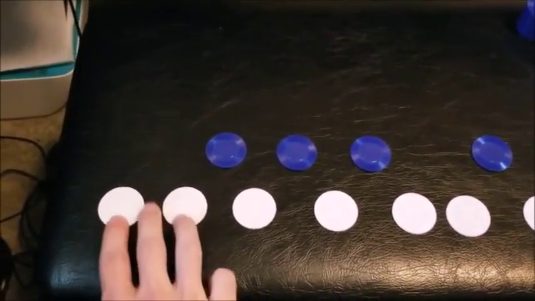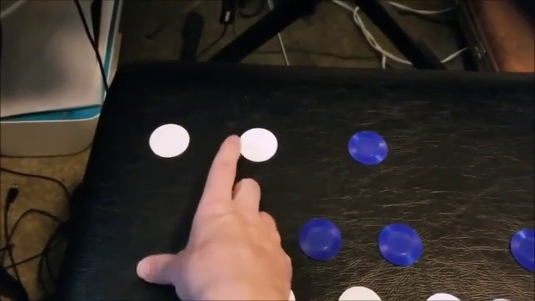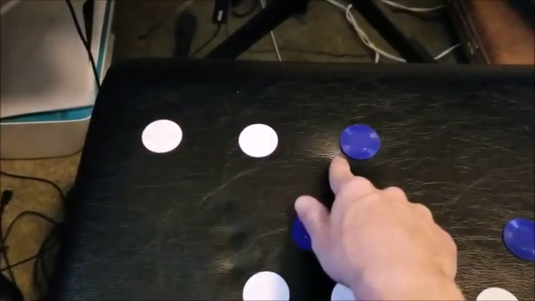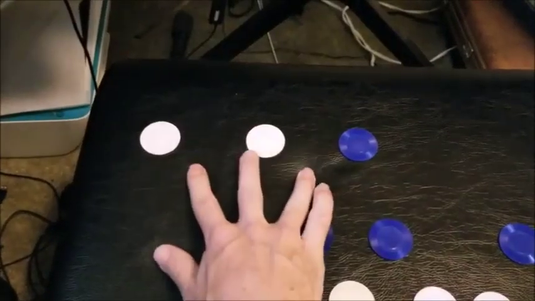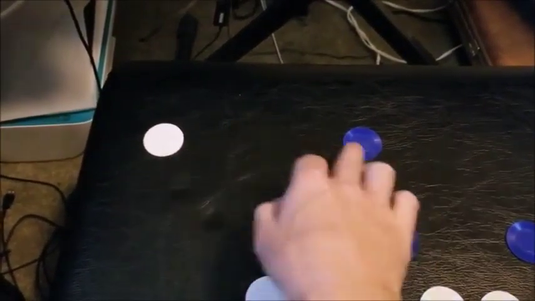We have a half step from E to F, another half step from F to F sharp. So with our two half steps, we're going to need a whole step, so we're going to remove the divider there where we have our whole step from E to F sharp.